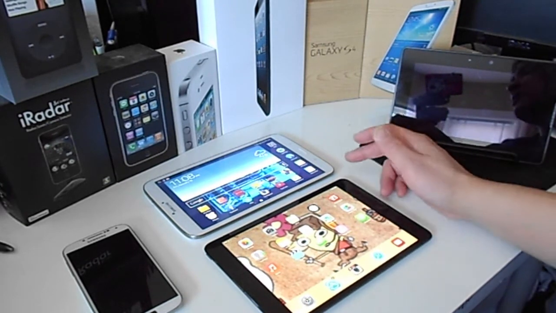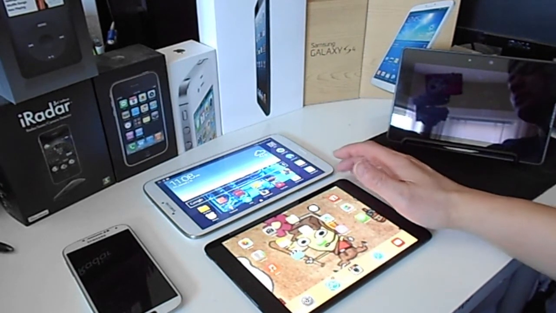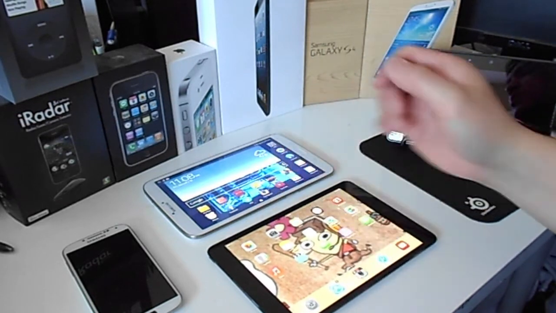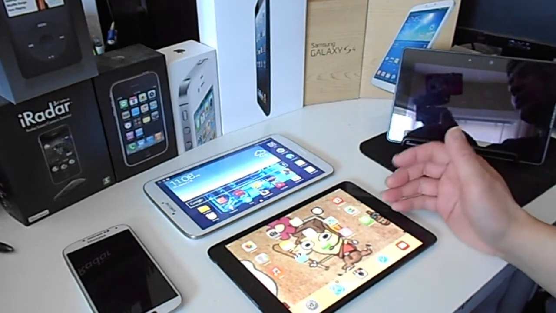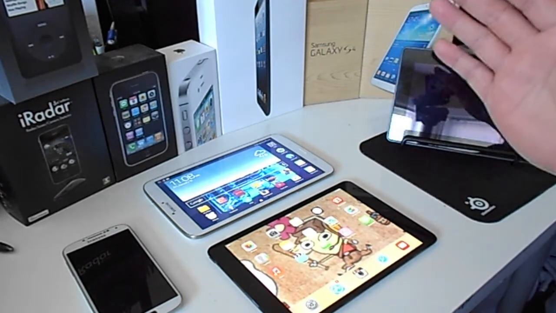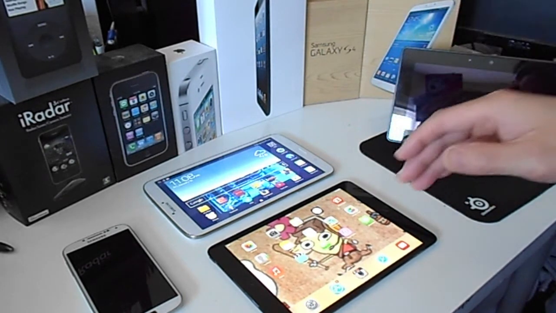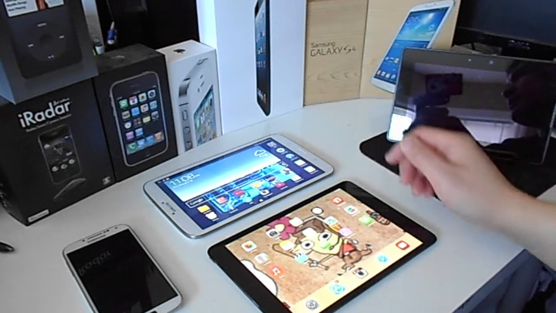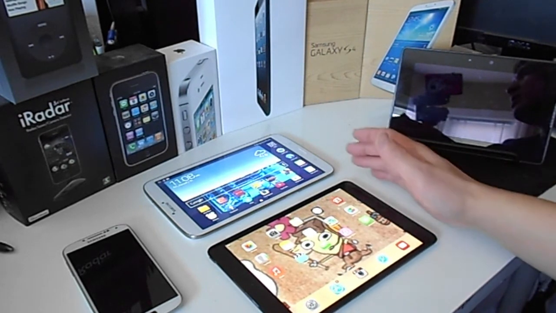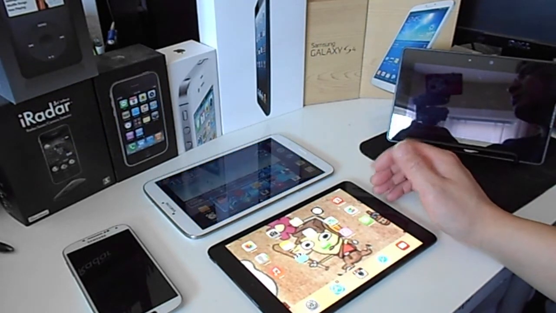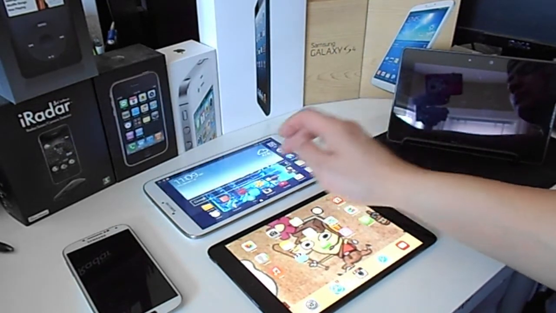One of the last things I want to talk about is the differences in options. For the iPad, we both know that they have 16 gig, 32 gig, and 64 gig models. Same thing with the Samsung. The only difference is that the Samsung can actually have upgradable memory.